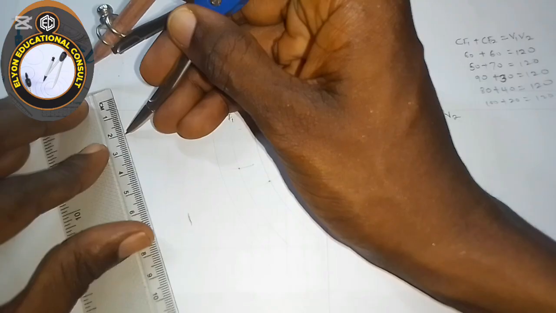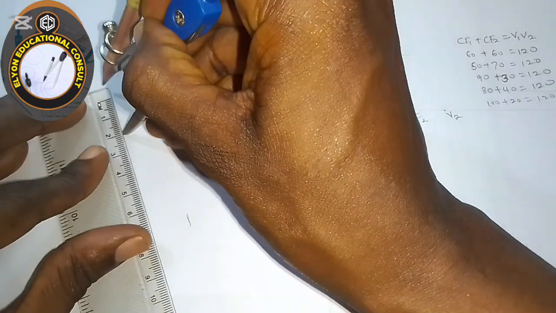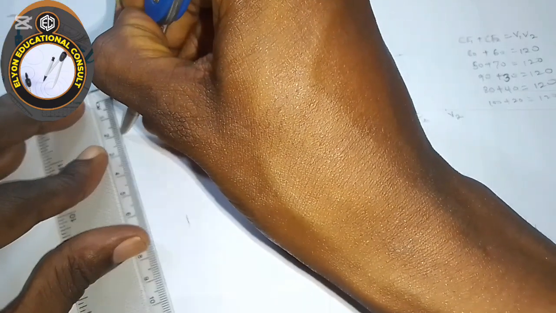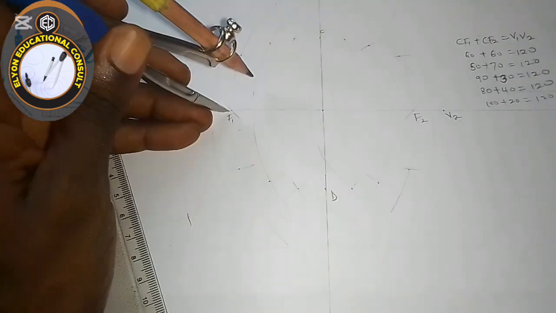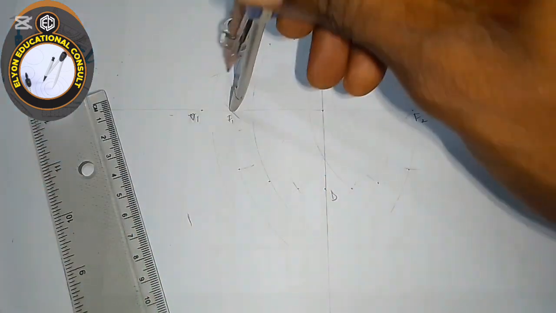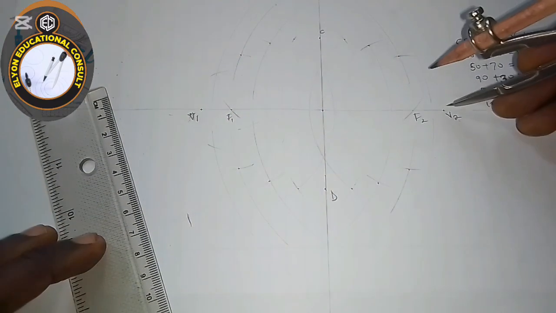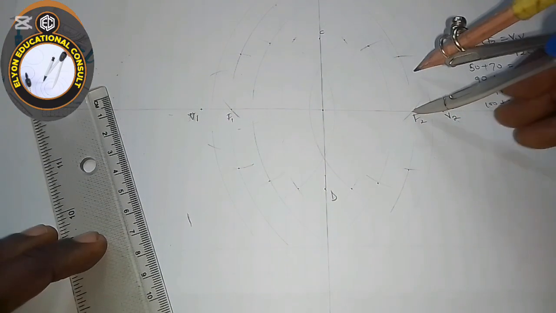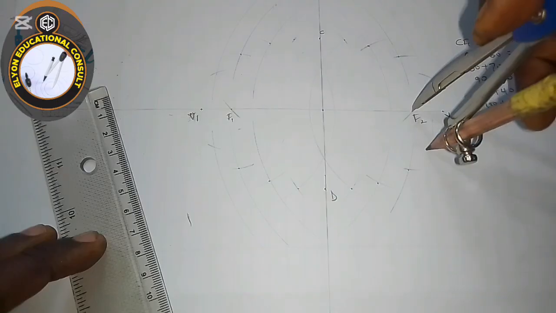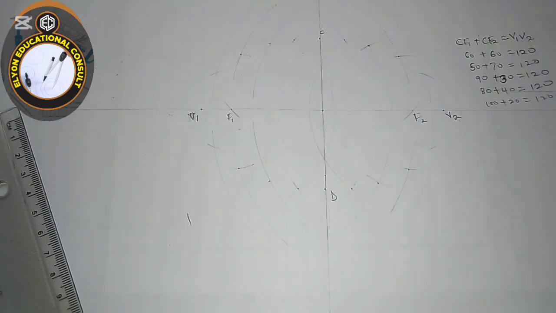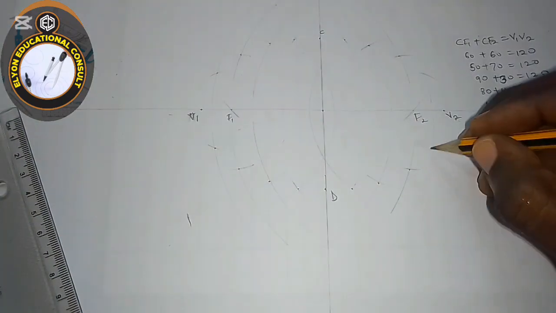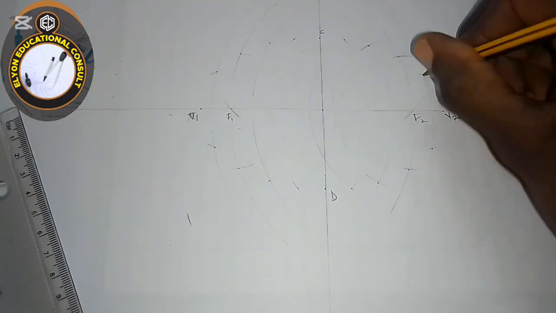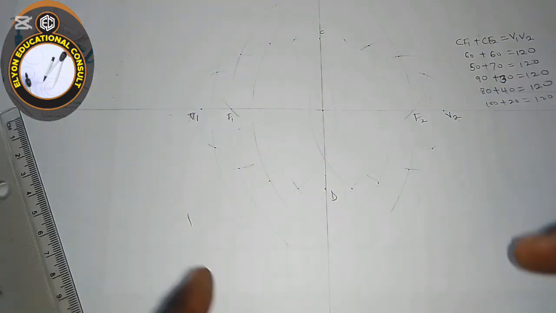Reduce the compass length to 20, then place it on the focus to have these points. I think we've gotten all our points now. Then we can join the points together with our curve.